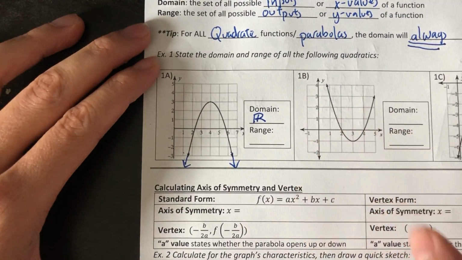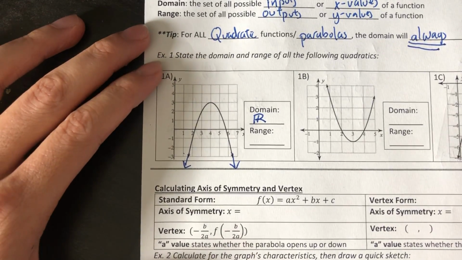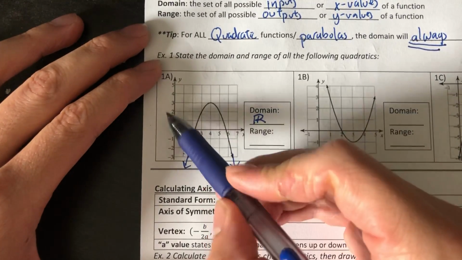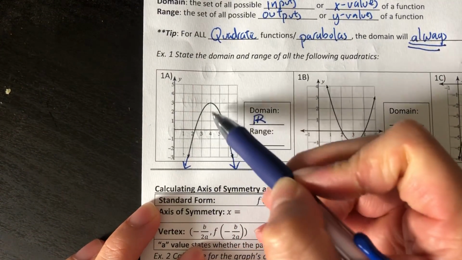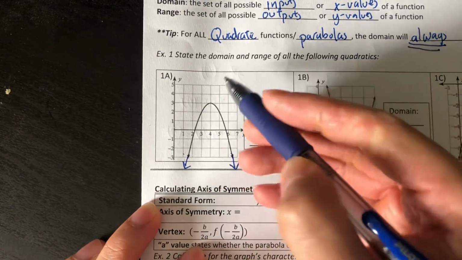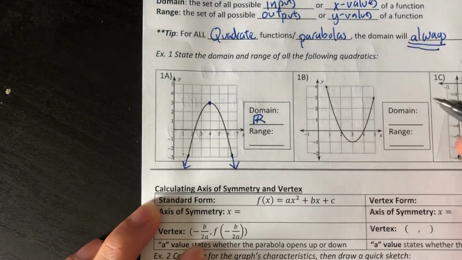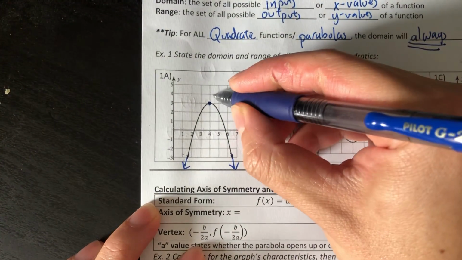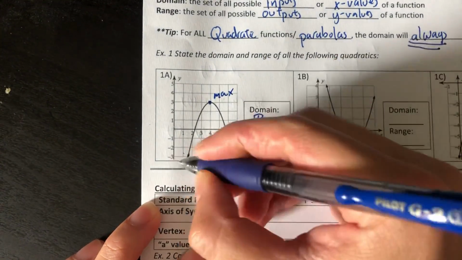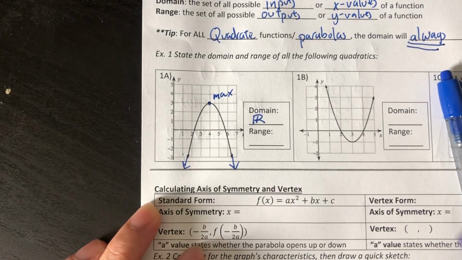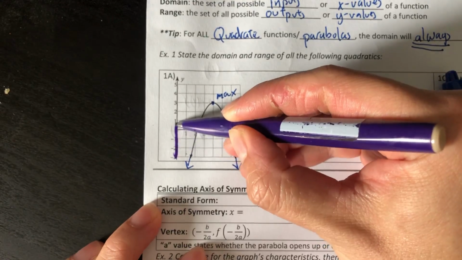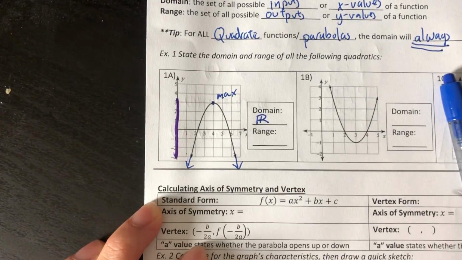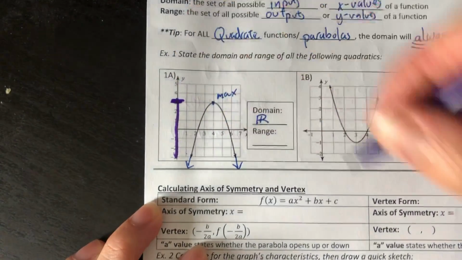My range is a set of possible outputs, my possible y values. If I look here on the y-axis, this one is curved down. So here I have a sneak peek of the future. Here I have a maximum. So my y value only goes up to 3. It stops right here at 3.